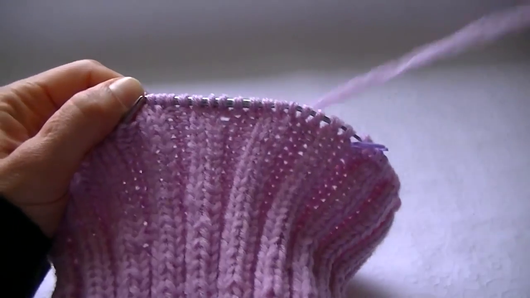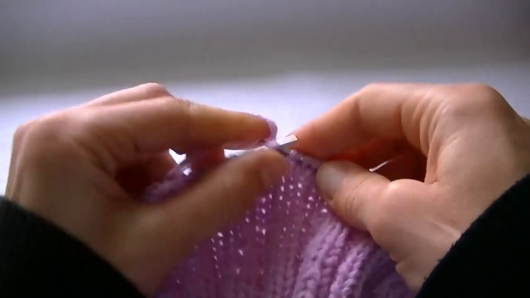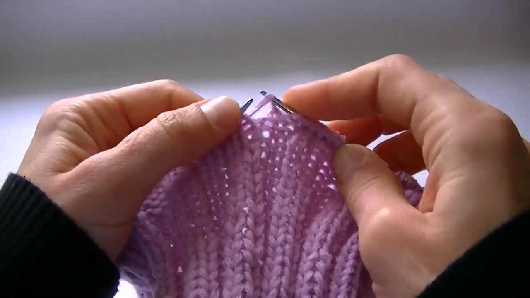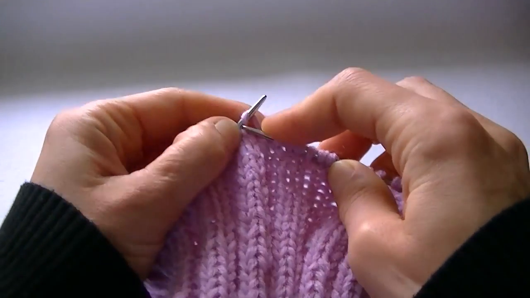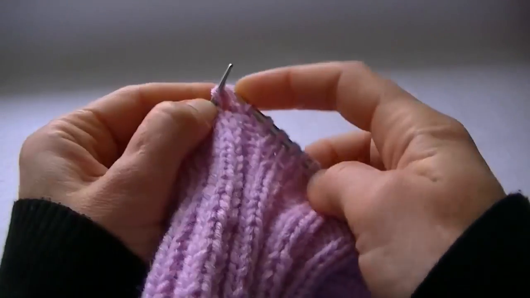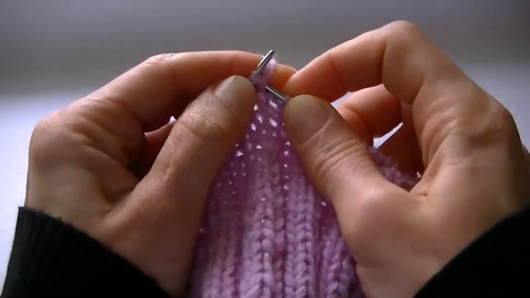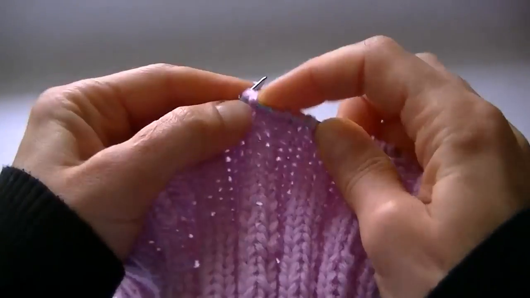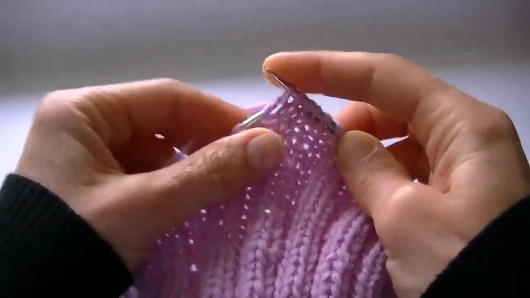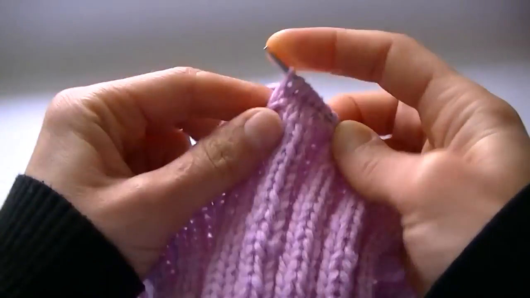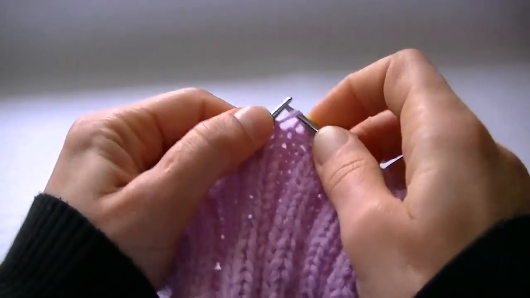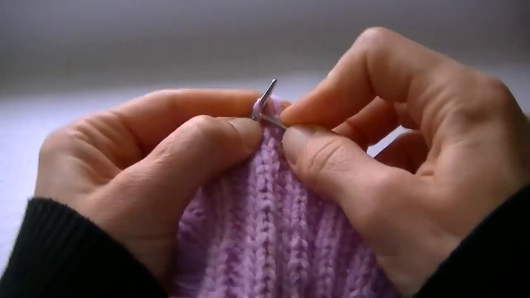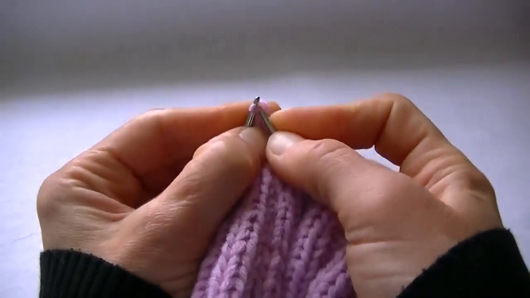Again knit purls knitwise. Raise a stitch from a float. Knit it knitwise. Next, knit knitwise. Again knit purls knitwise. Raise a stitch from a float and knit knitwise a float.